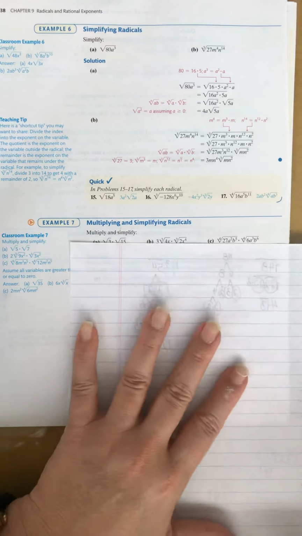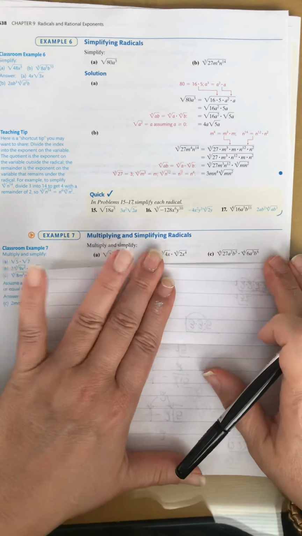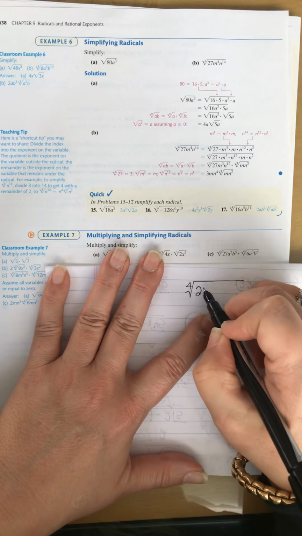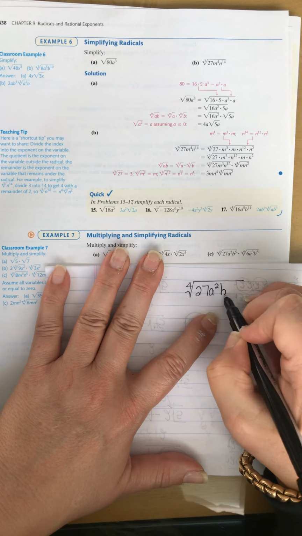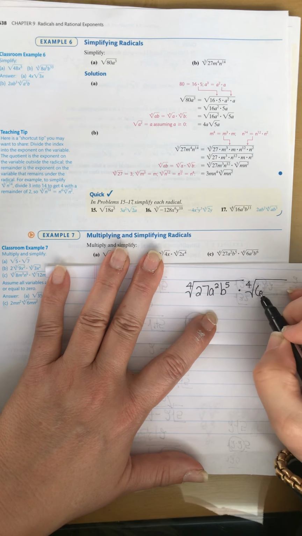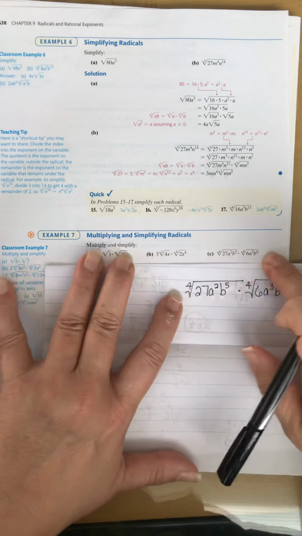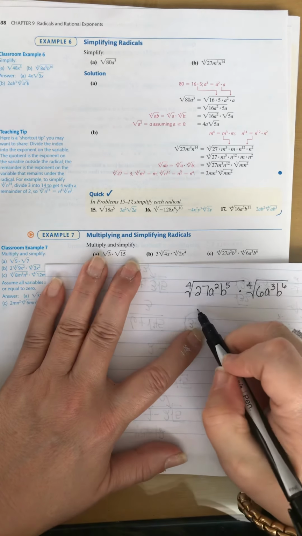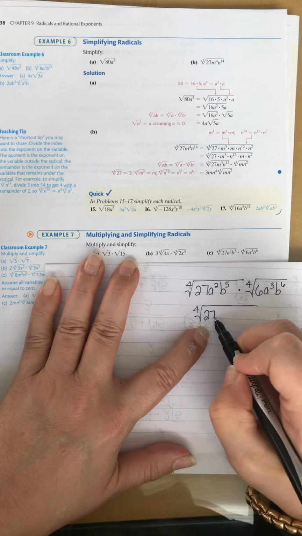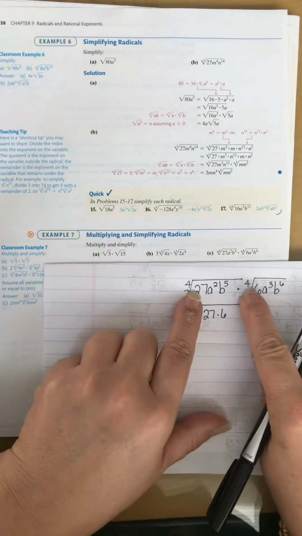Okay, so 4th root of 27 a squared b to the 5th. And this one I'm going to do in a shortcut sort of fashion, because it's going to get ridiculous writing all these letters out. So we're going to merge it all. 27 times 6. How many a's do we have total? Because we can combine them.